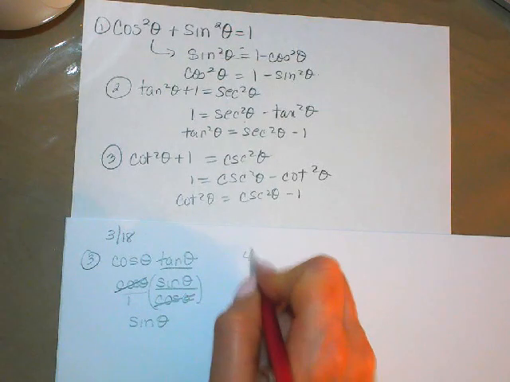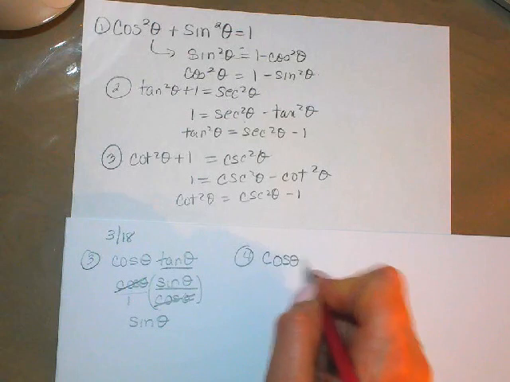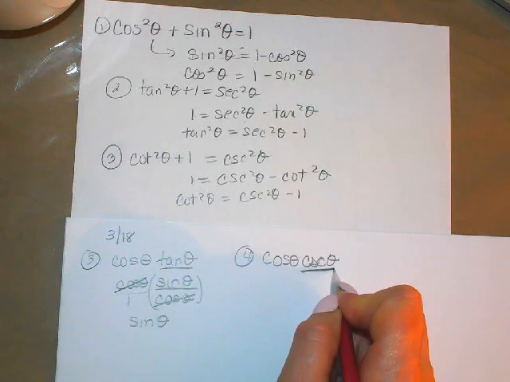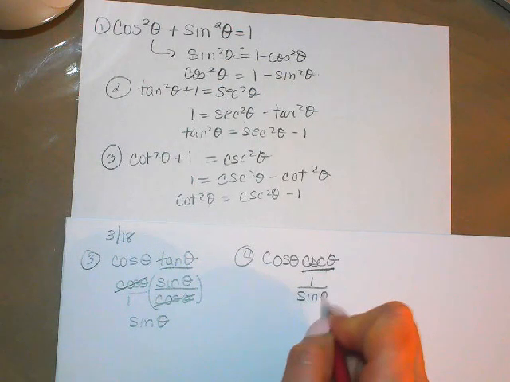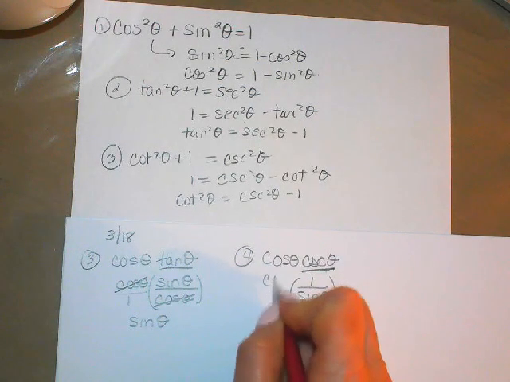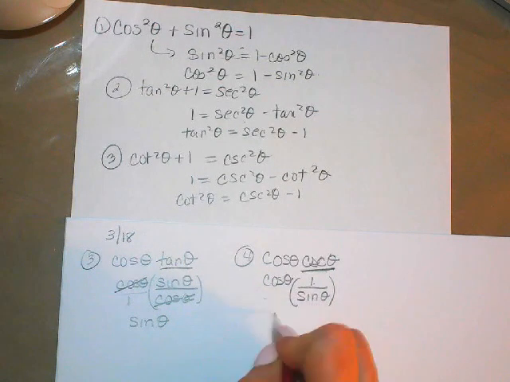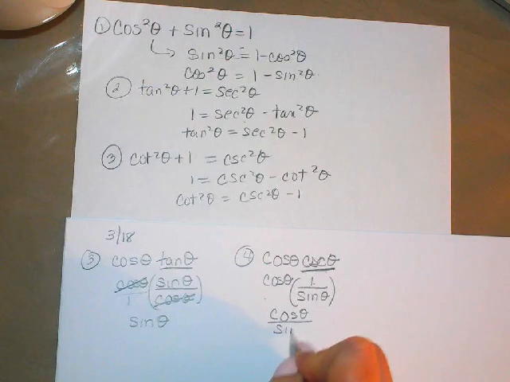Number 4 was cosine theta times cosecant theta. Again, this is a reciprocal function. Change this. It's really 1 over sine. So if this is 1 over sine times cosine, when I multiply, of course, as you do with fractions, I'm left with cosine over sine, which is simply tangent.